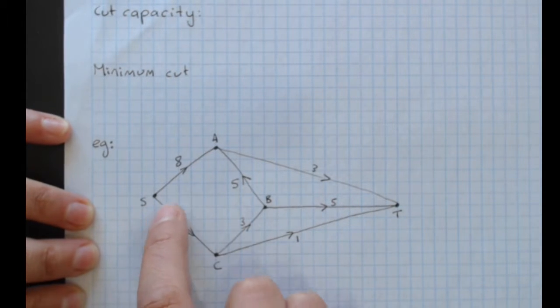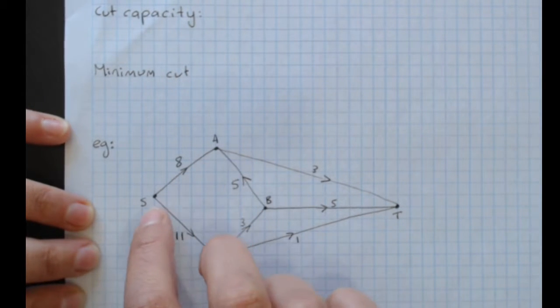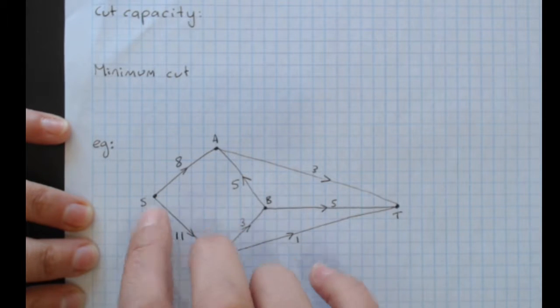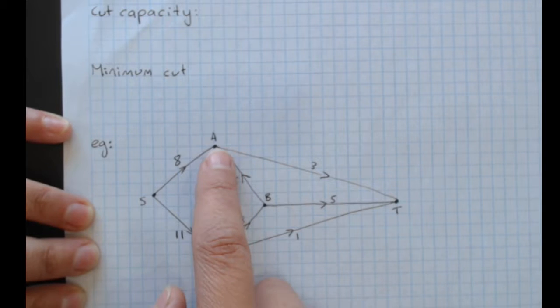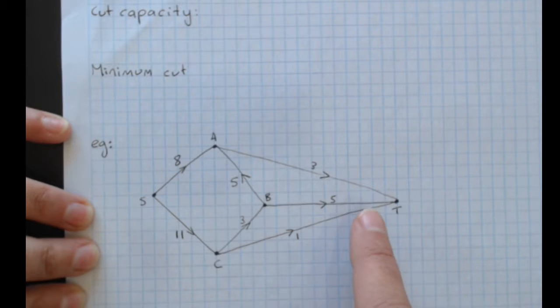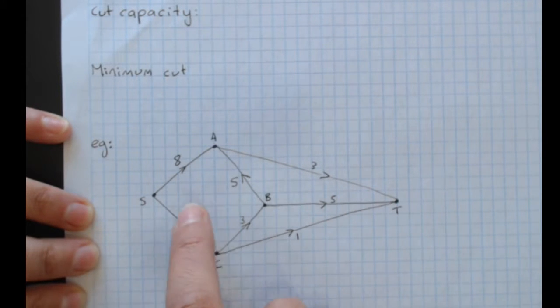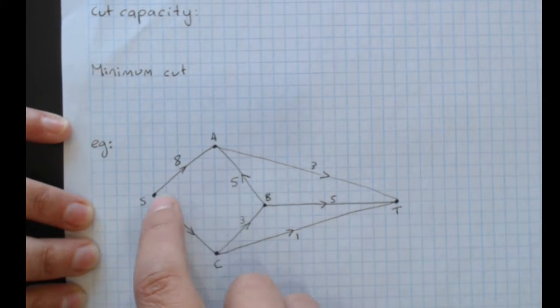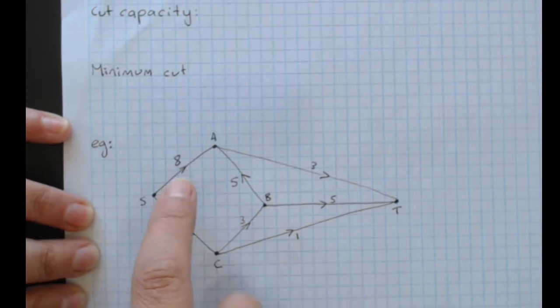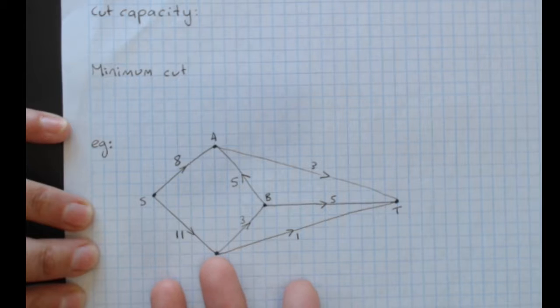If I've got say 8 liters or 8 cars per hour or whatever it is, 8 liters per minute going from source to A, but only 3 liters a minute can flow from A to T, then only 3 liters is going to get through here per minute, even though 8's coming into the system from here. So the capacities of our weighted flow diagram graphs are important for working out the total amount of stuff that can be moved.